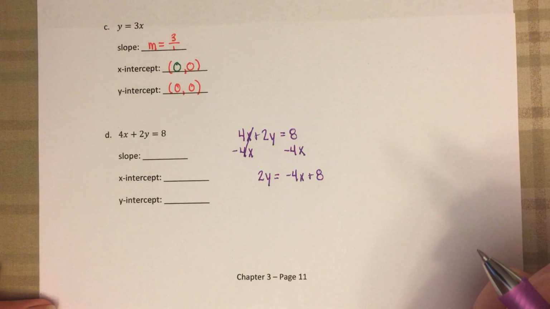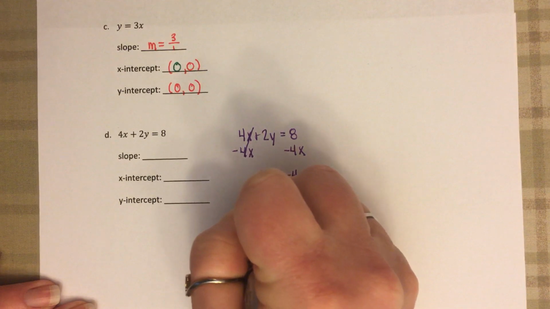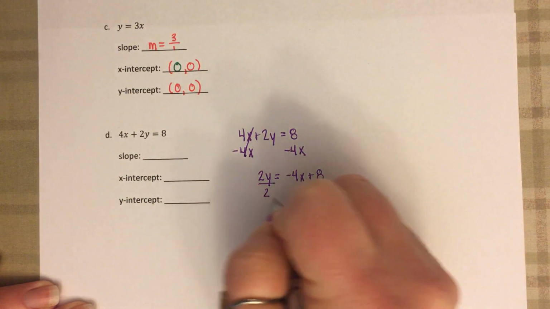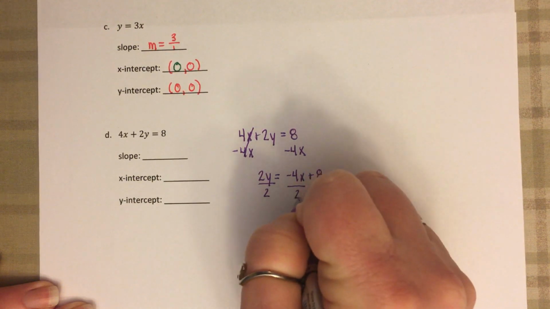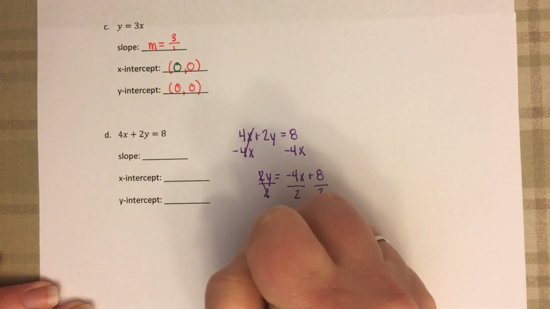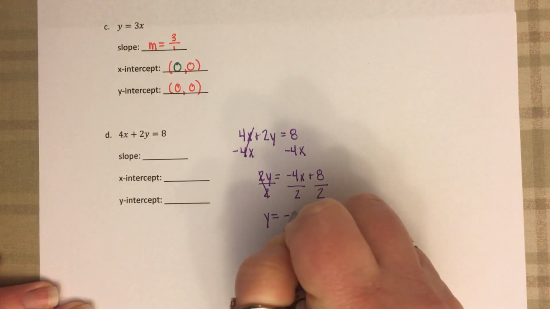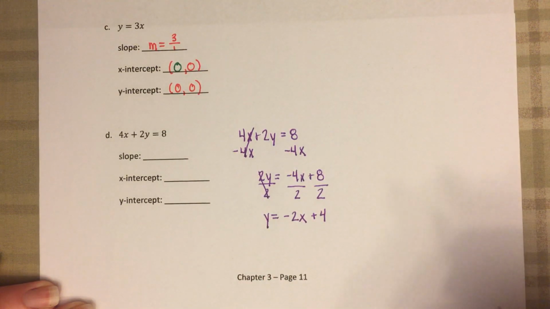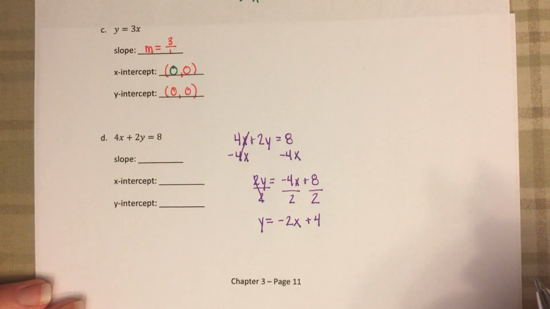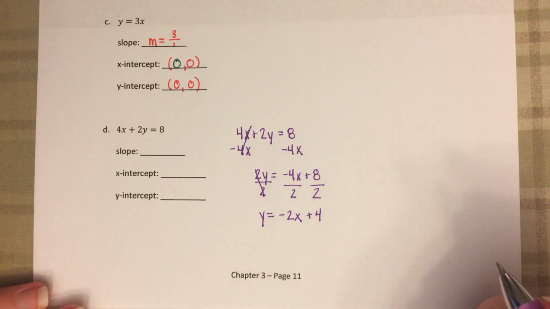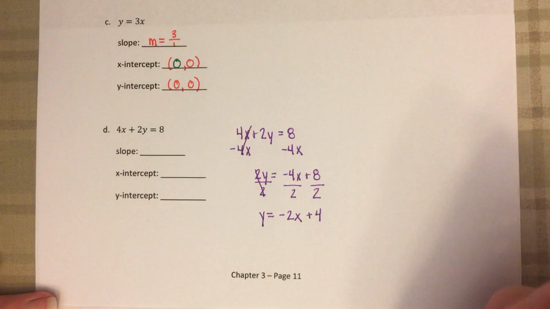Now when we're dealing with slope-intercept form, we need to have y all by itself. So the next thing we're going to do is divide by 2 to get rid of that coefficient. Whatever we do to that y, we're going to do to every piece of our equation. So we have y equals negative 2x plus 4. These all divide nicely and evenly, giving us a nice equation, no fractions or anything. If they don't divide evenly, then just make sure you reduce your fractions.